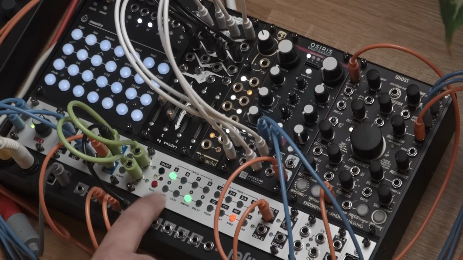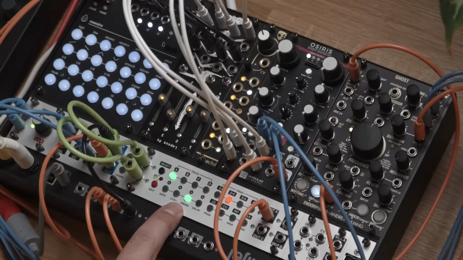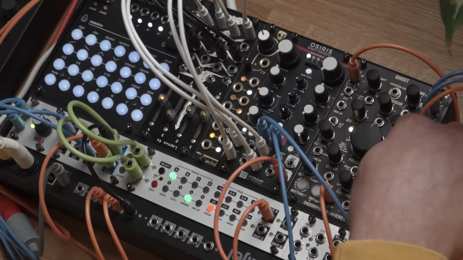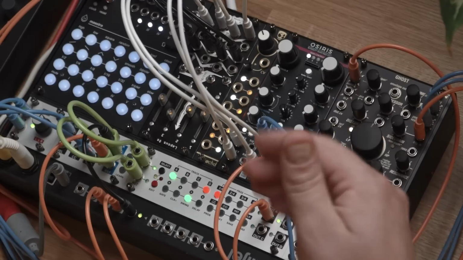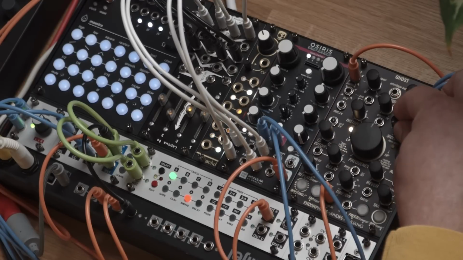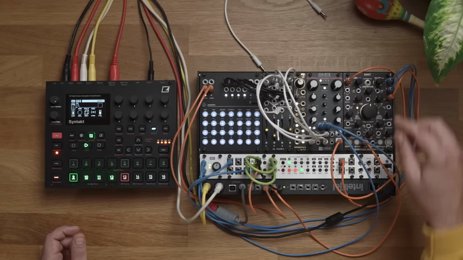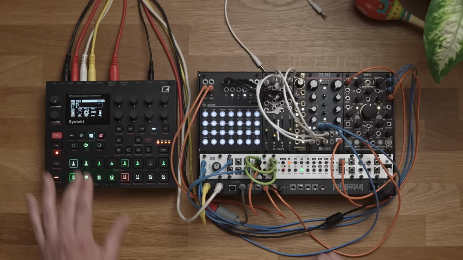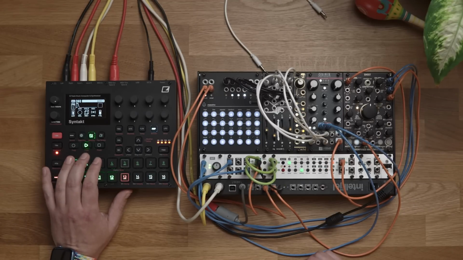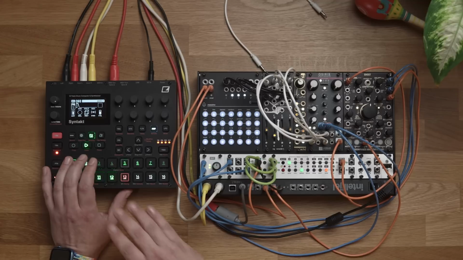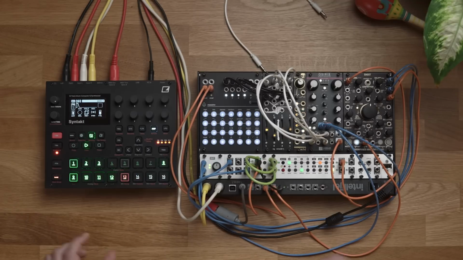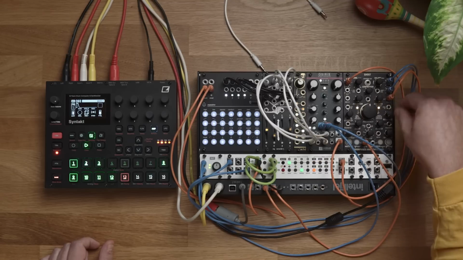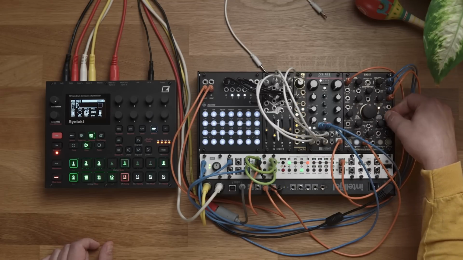Here on the Steppy I have two triggers over here, which are triggering the envelope on the Ghost for our sidechain or ducking effect. So I can introduce the amount. And now with drums. And with sub. Can add some resonance on the filter.